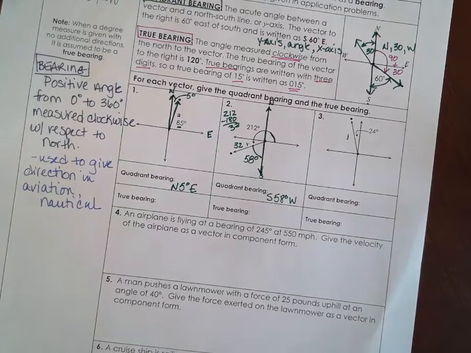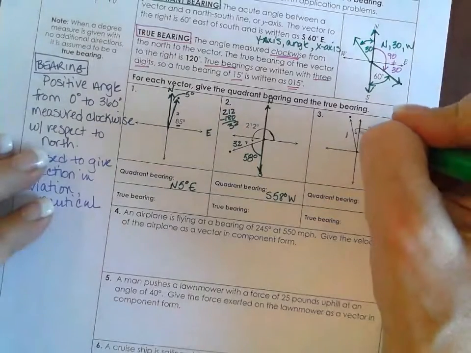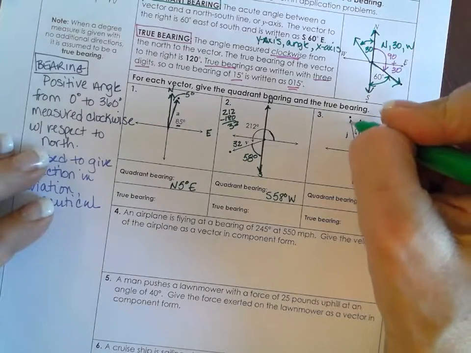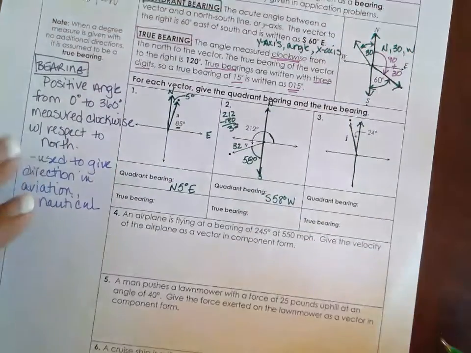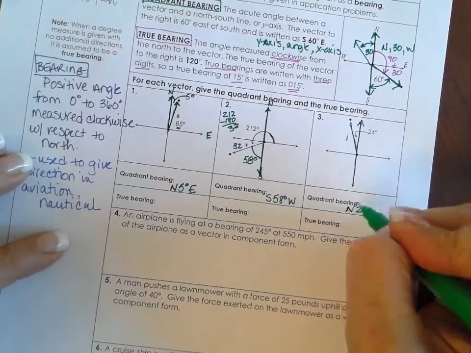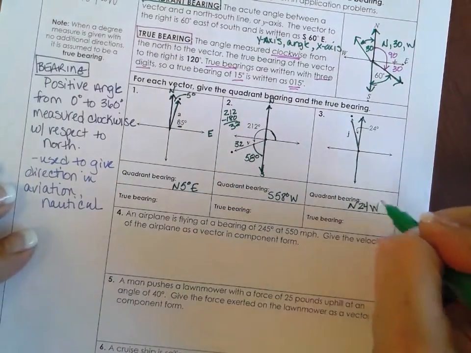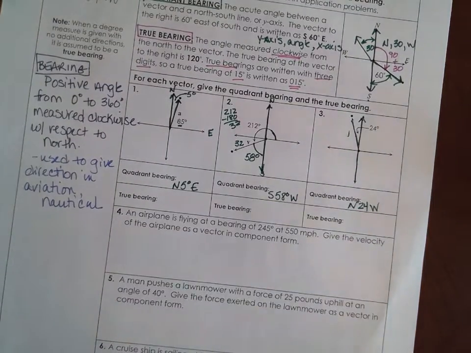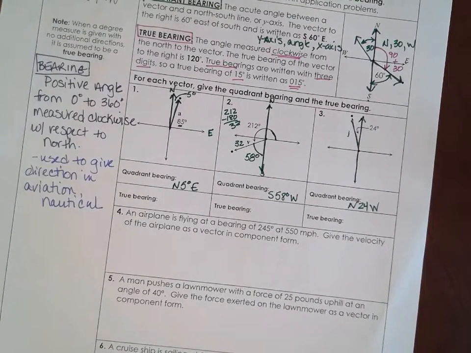So your reference angle is always the angle that is attached to the XY axis. Does that make sense? All right, so the next one, since it's part of the angle attached to the north-south line, I have 24. I'm going to the north, and I'm going to the west. Are we good on those? So the first one is always going to be north or south. Correct. Okay. Yes, depending on if it's above the X or below the X.